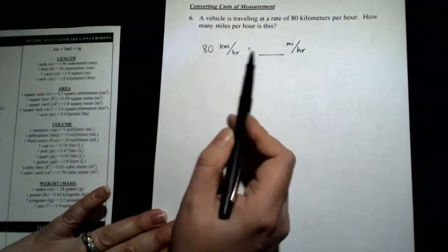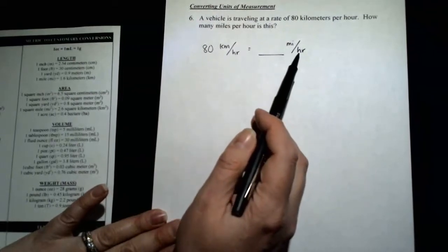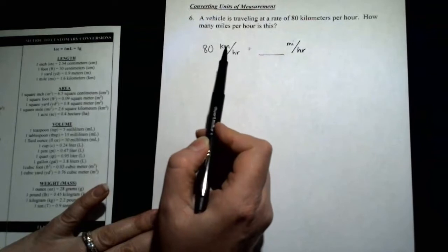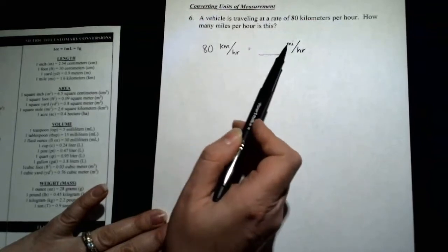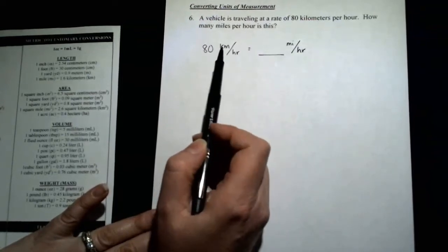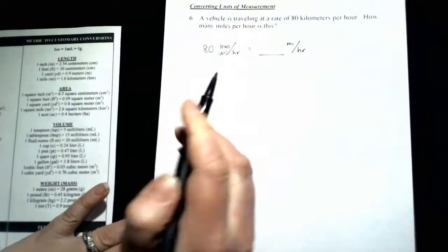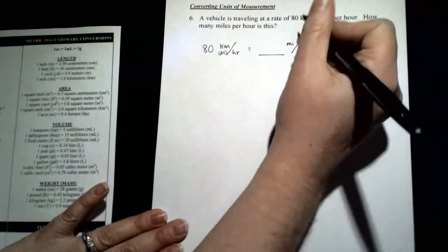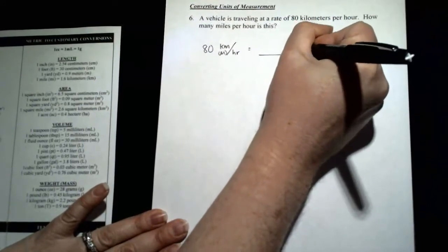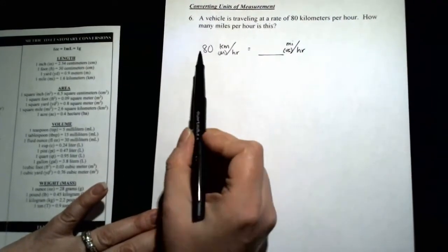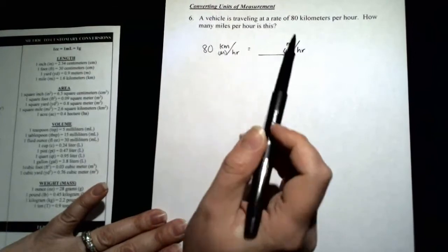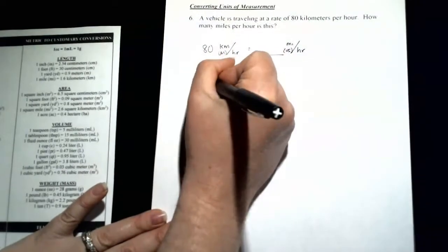Because your time already matches, there's nothing to do there. Those are the same. But your lengths don't match. You're going from the kilometer, which is metric, to the mile, which is US. So we need to convert 80 kilometers to miles.